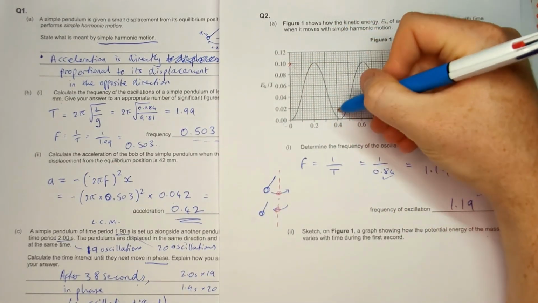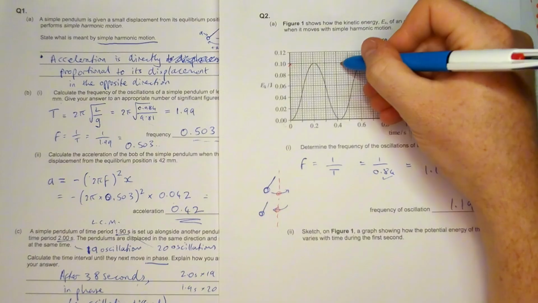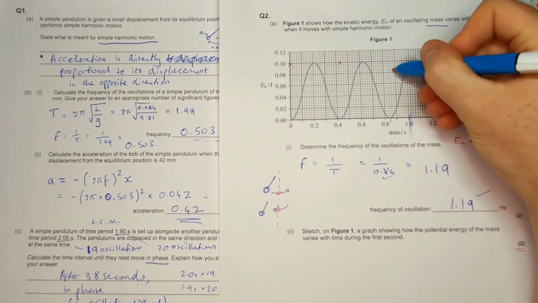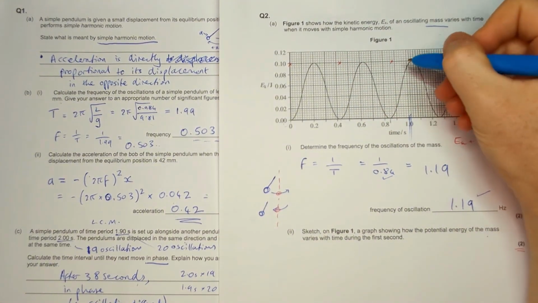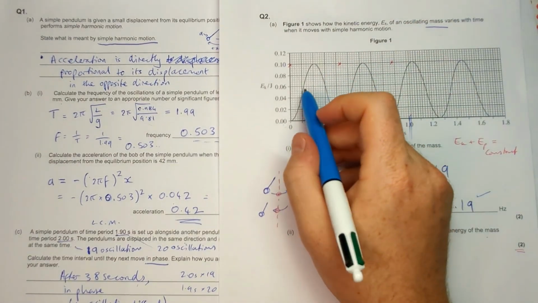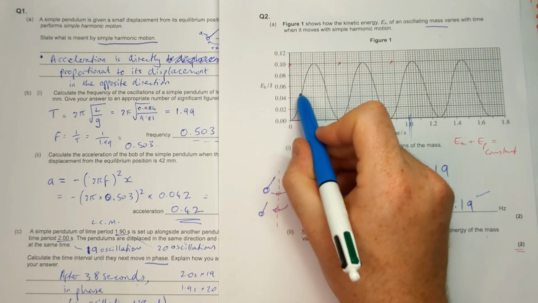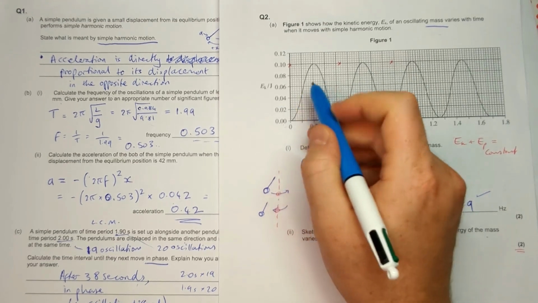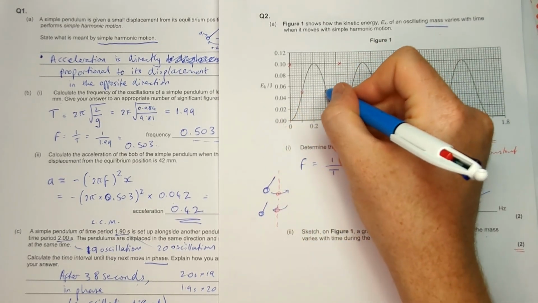We're going to have another maximum at 0.42. So where's that, about there? And then another maximum at 0.84, about there, and we don't have to worry about the other bit because it's 1 second. The other part they're going to check in the mark scheme is, when this is 0.05, does the potential energy also equal 0.05?